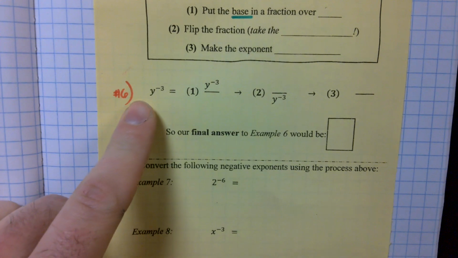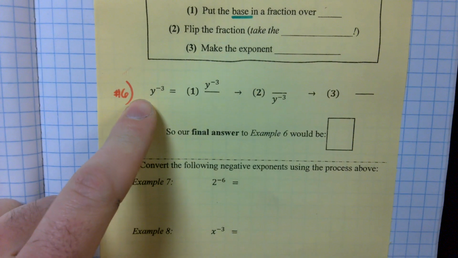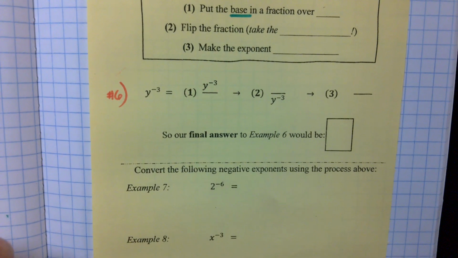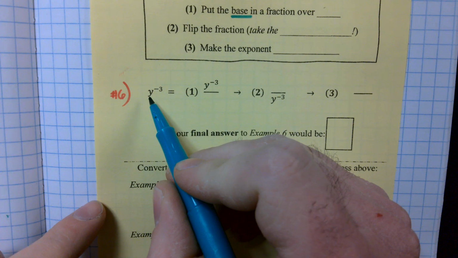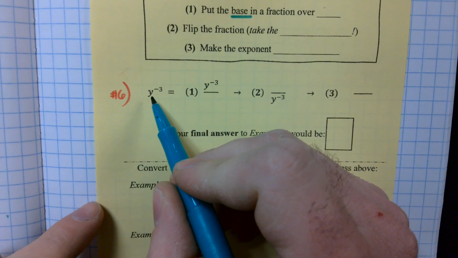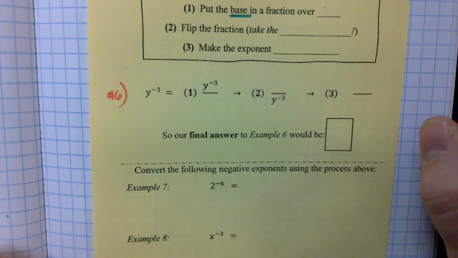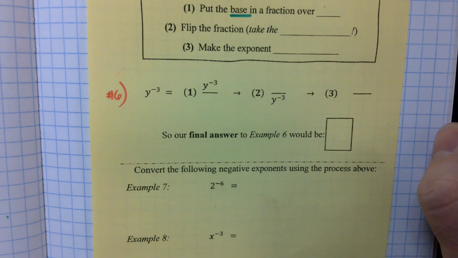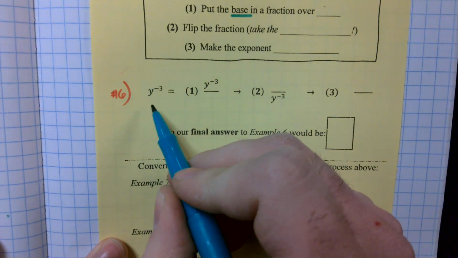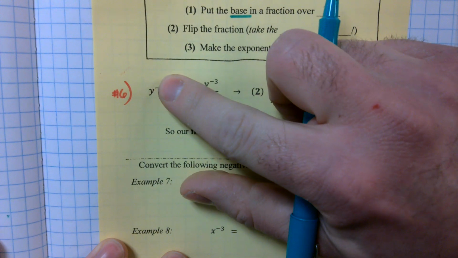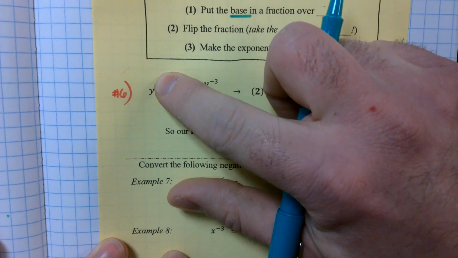Okay, y to the negative third. Is that base a fraction or a whole? Well, I was going to say a whole number, but it's a variable. Is that a fraction? No, it's a whole variable. What does a fraction look like? There's a line, something's on the top, something's on the bottom, right? So if I have y, let's ignore the exponent for a second, right?